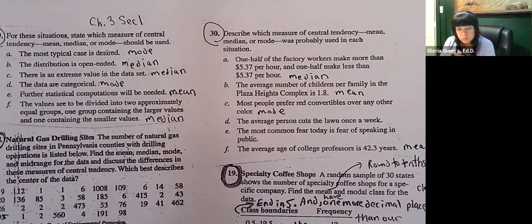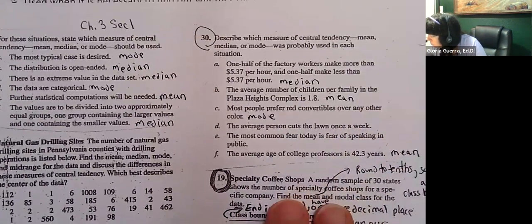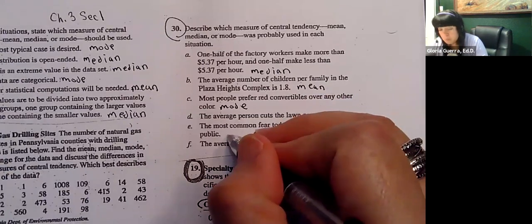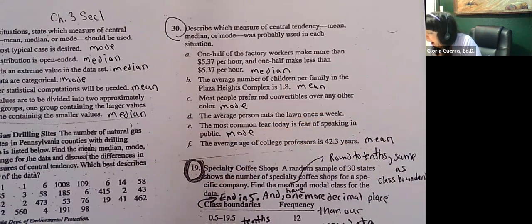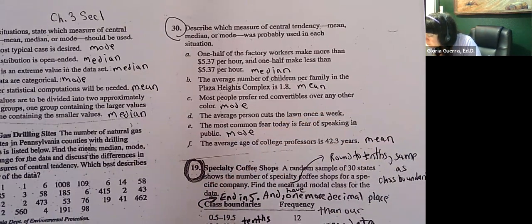Also E, the most common fear today is fear of speaking in public. That's mode. So I think we got all of them answered already, right? Yes, okay, good.